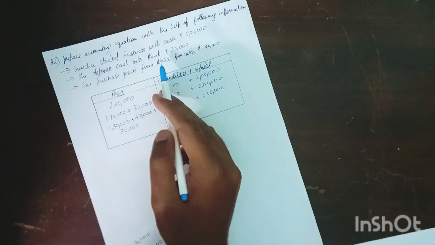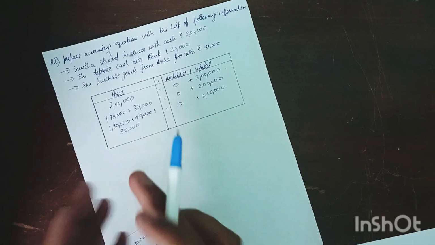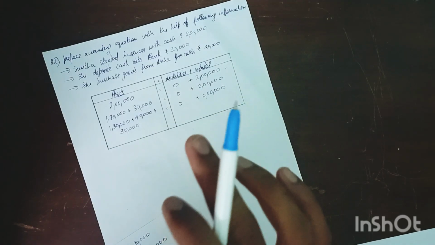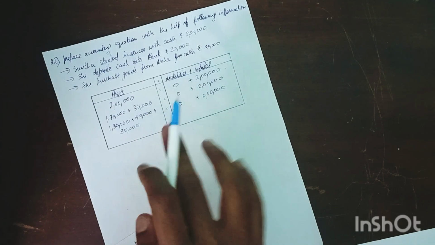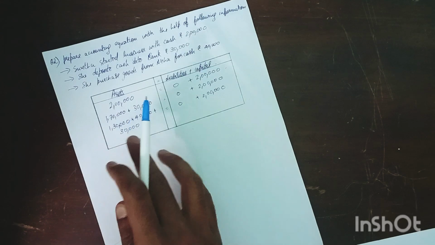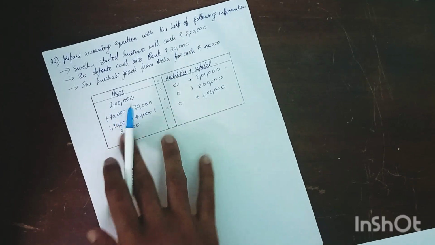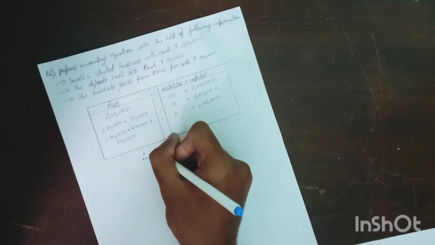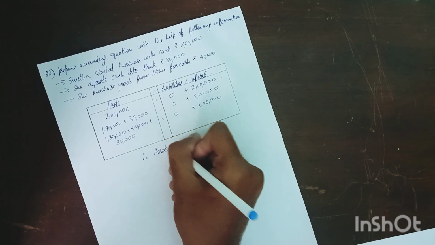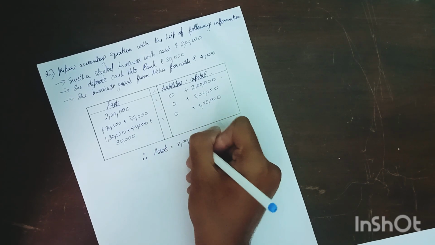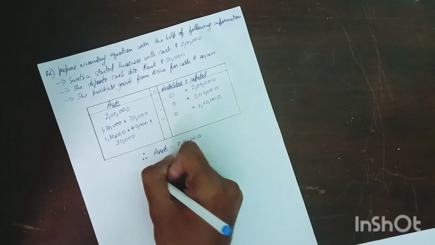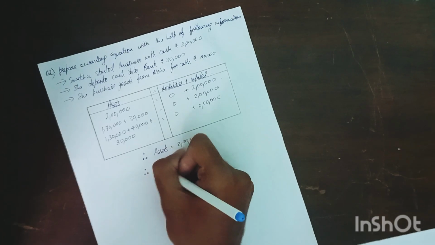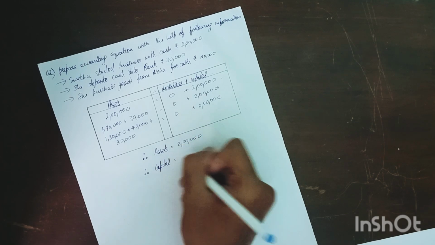What are goods? Goods are our assets, and when we sell our goods, we gain some profit over them, and sometimes we get loss, but most of the time we gain profit, and that are our assets. So we should separate them and put into assets. Therefore, assets is equal to 2 lakh, liabilities is 0, so we should not write them. Capital is 2 lakh.